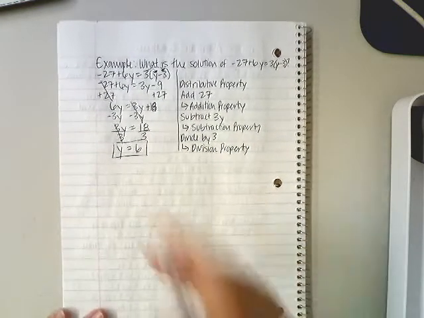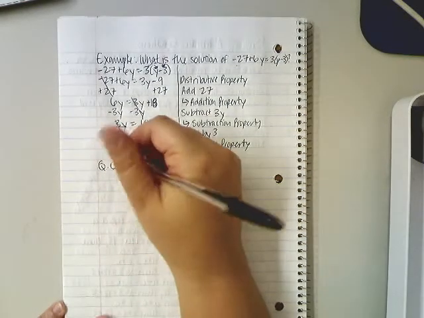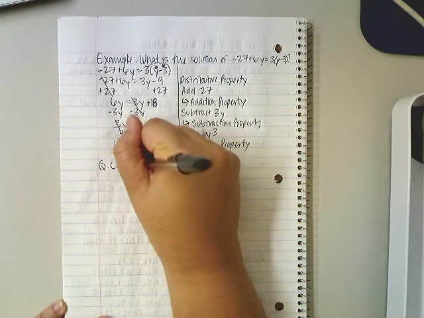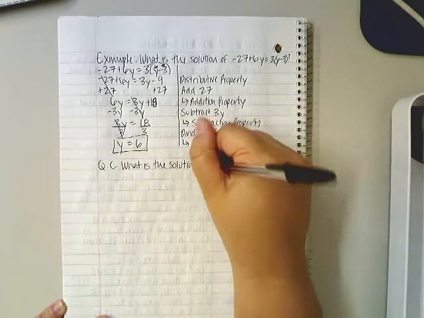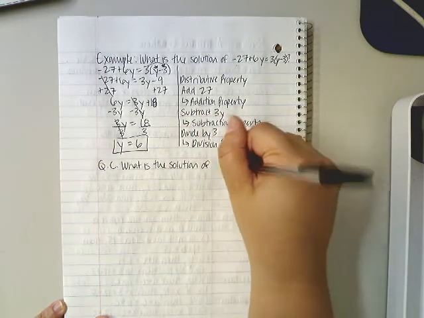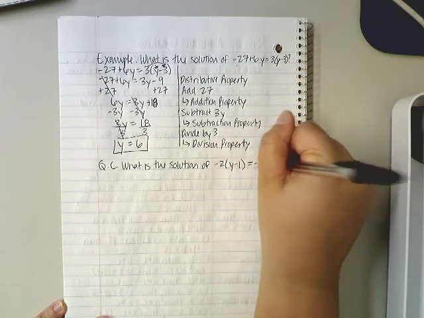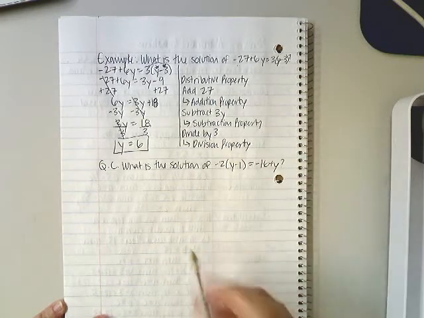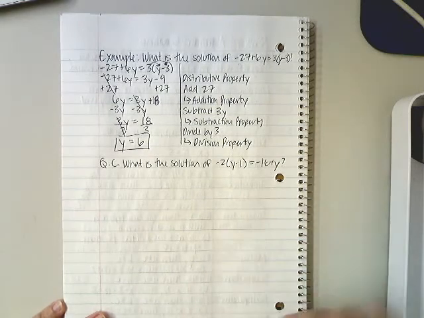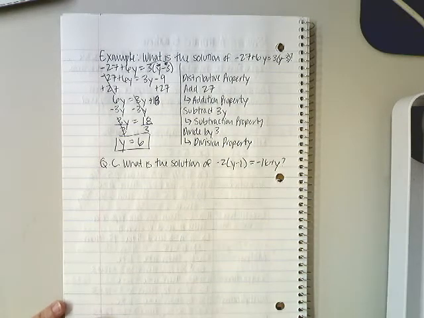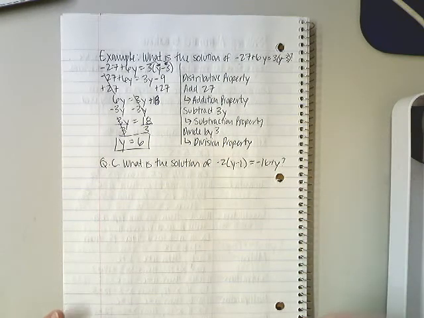I'm going to give you guys a quick check really fast. I abbreviate quick checks QC, but I am wondering, what is the solution of negative 2 times y minus 1 equals negative 16 plus y? So again, please write the steps on the right side so you can identify and practice our language objective of identifying the properties of equality. Pause it, try it on your own. I'm going to go over it now.